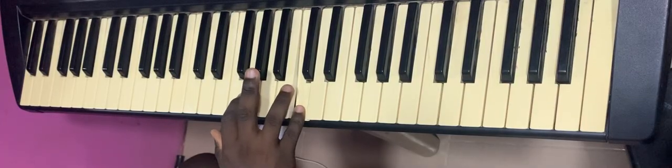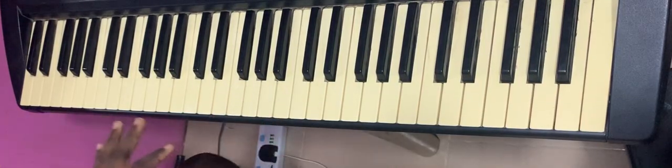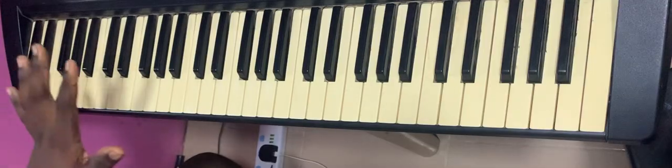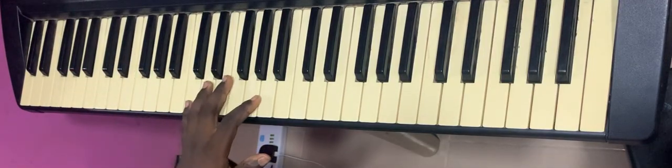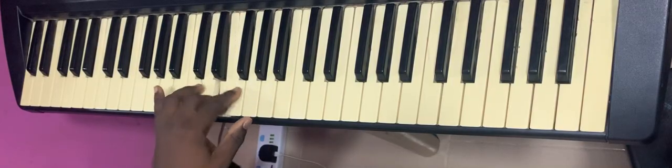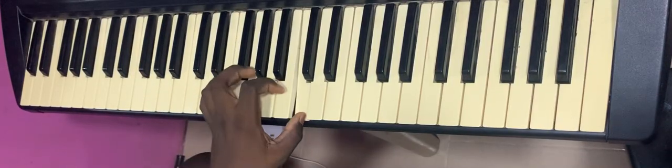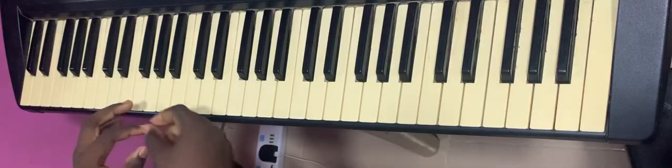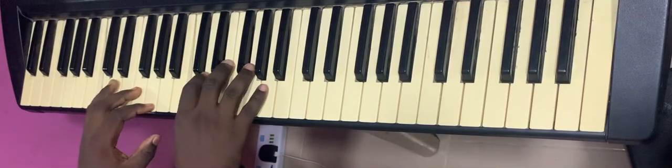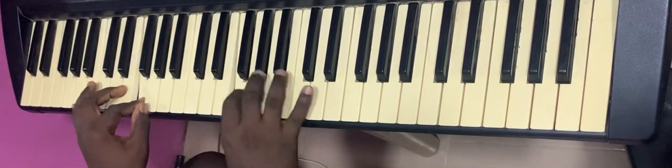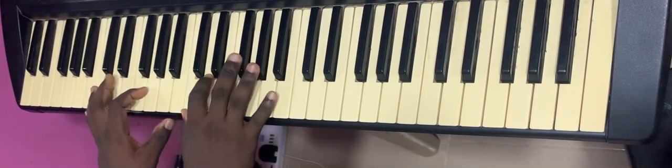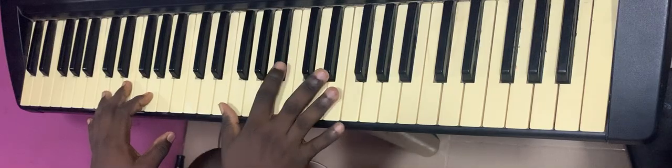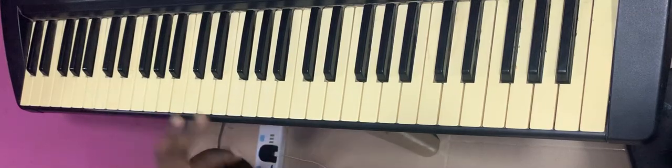This is for the right hand, and the left hand is quite the opposite. On the left hand, it goes 1, 2, 3, 4, 5, 1, 2, 3. So when you put it all together, you realize that the right goes 1, 2, 3, 1, 2, 3, 4, 5, but the left goes 1, 2, 3, 4, 5, 1, 2, 3.